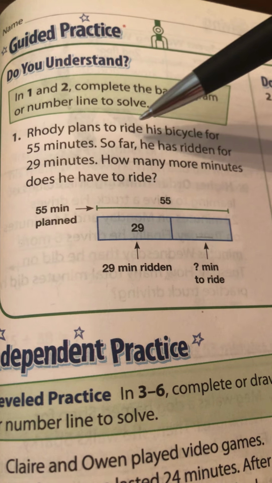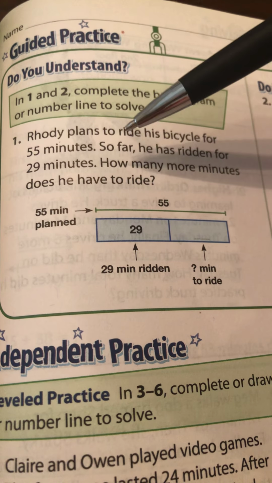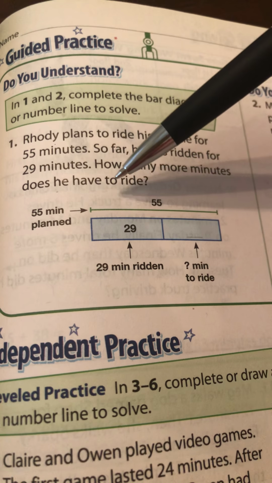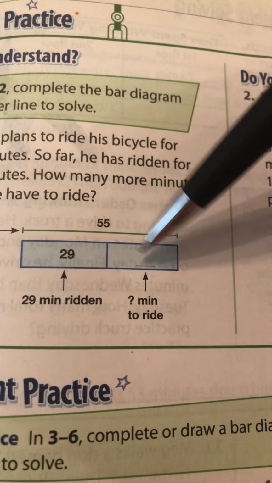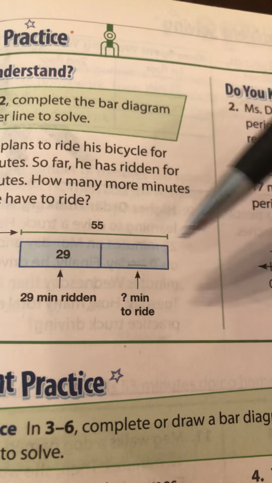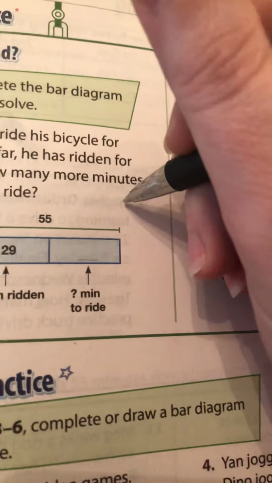It says Rody plans to ride his bicycle for 55 minutes. So far, he's ridden 29 minutes. How many more minutes does he have to ride? All right, so if we have a bar diagram, it's this plus this equals this, or big number minus the smaller number equals the missing number.